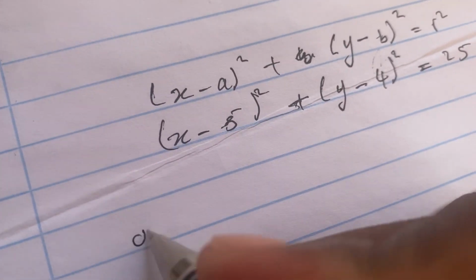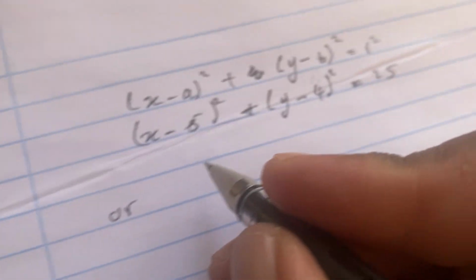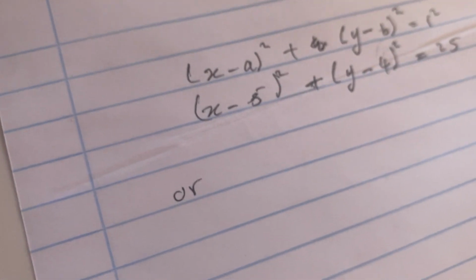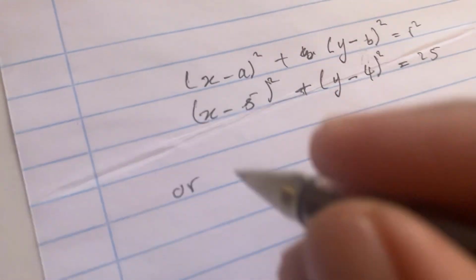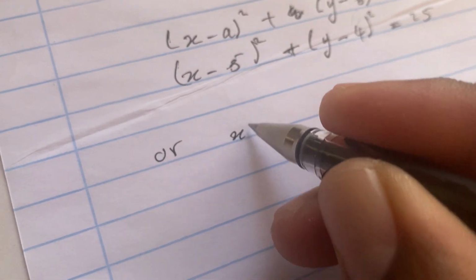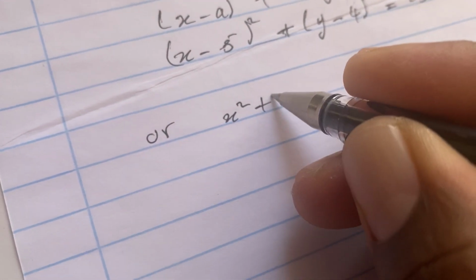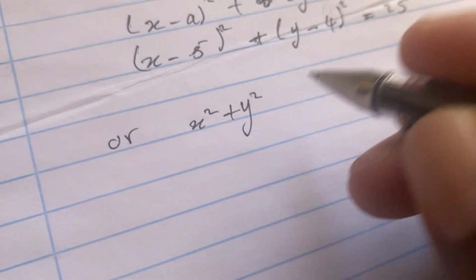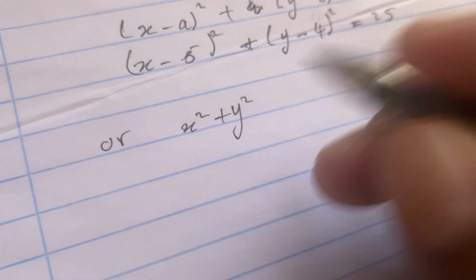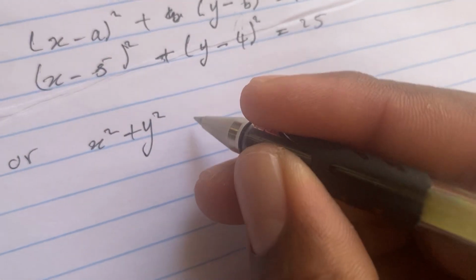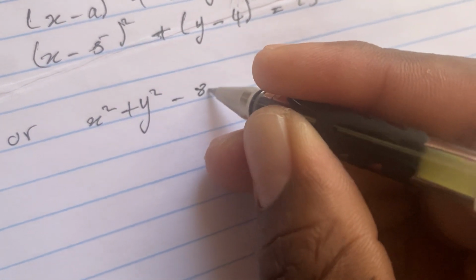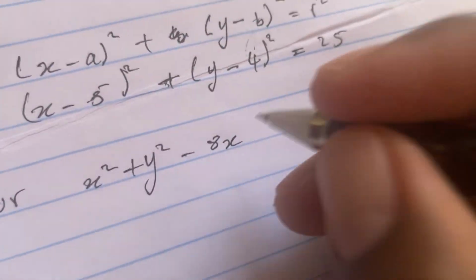Or you can express it in this form. This is a simplified format or expanded format per se. This will be x squared plus y squared, and then a was, I'll just look up a here, was negative 8. So that will be just minus 8x, and then the b was, I think, was 10.